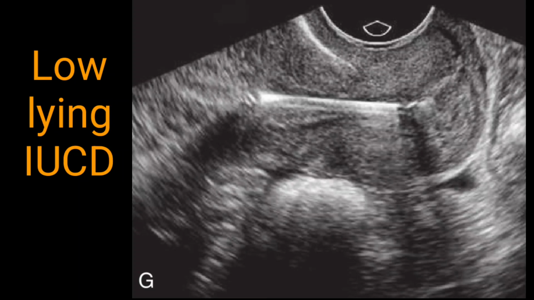So there would be a likely chance of perforation. This is a low-lying reflective copper T, and you can appreciate and pick it on the transvaginal scan. As far as the transabdominal scan is concerned, its position cannot be easily picked. Because of the highly reflective material, you can pick the copper T easily on transabdominal, and if the clinician is expert, he or she may easily mention whether the intrauterine contraceptive device is normal in situ or it is low-lying.